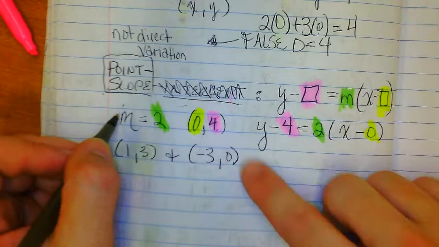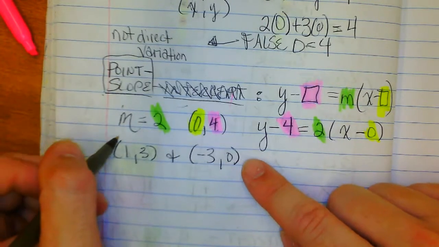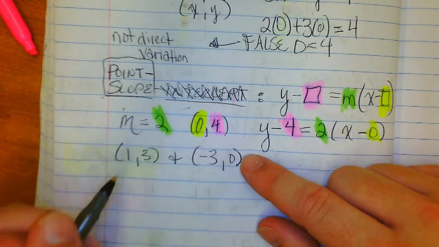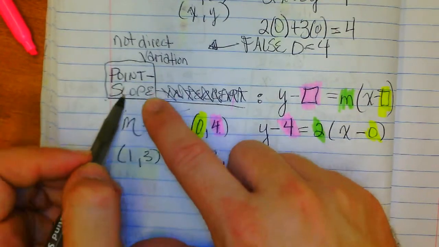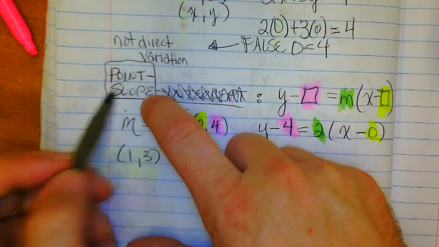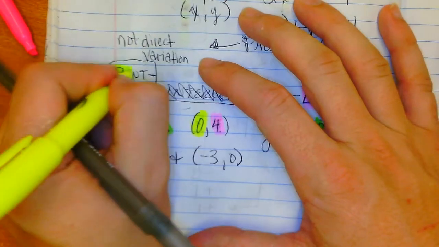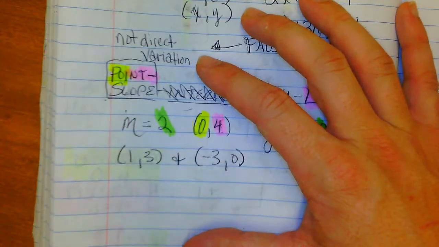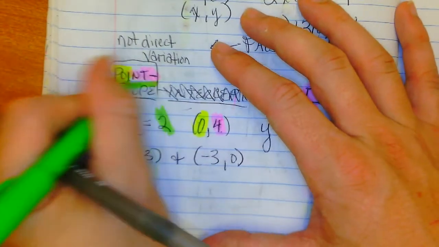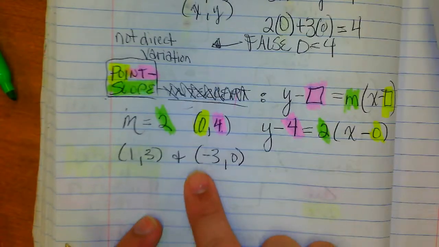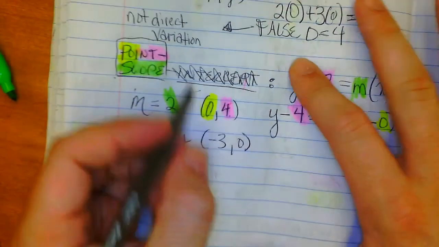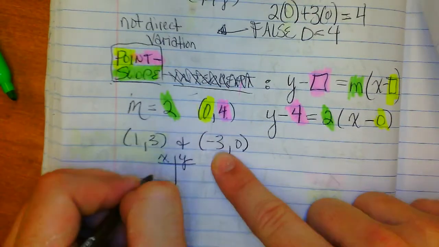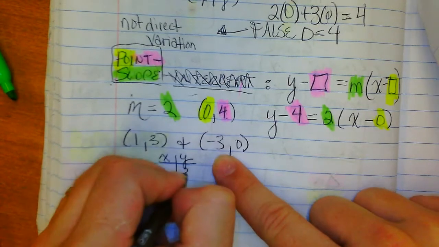These problems right here, they are the same. They do not look the same, but you need to get the same things out of them. You need point and slope. You need both of those things. So your point is going to be x and y, and your slope, either they're going to give it to you, or you're going to have to make it. And in this case, we're going to have to make it, okay? So let's make an xy list like we did earlier. And my x's are 1 and negative 3, and my y's are 3 and 0.